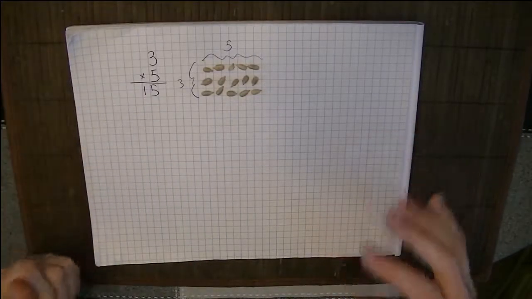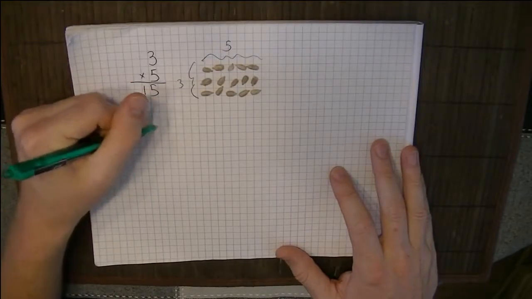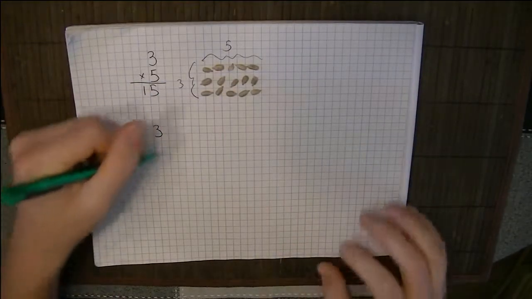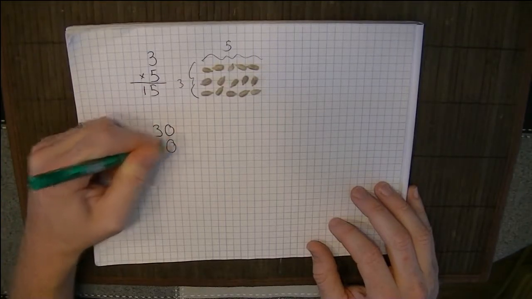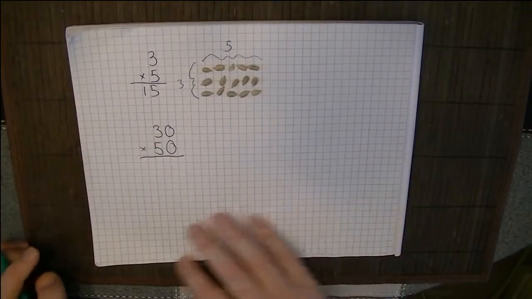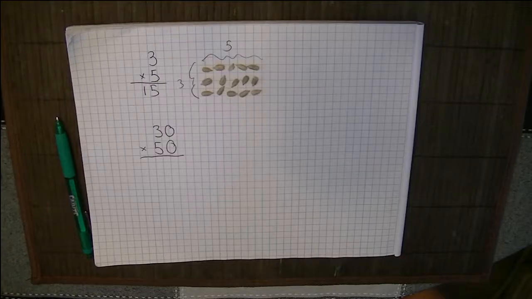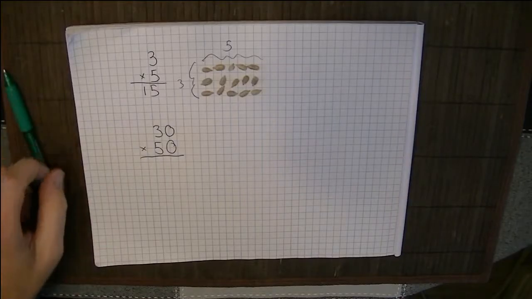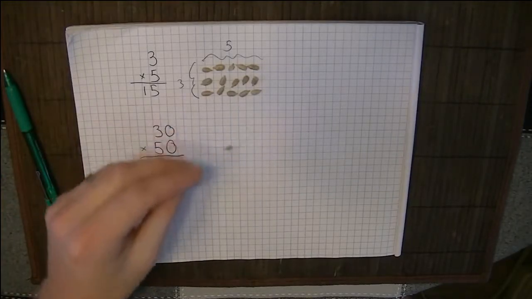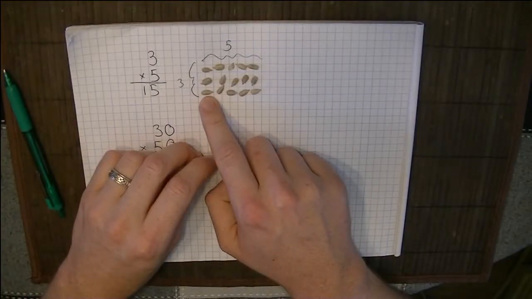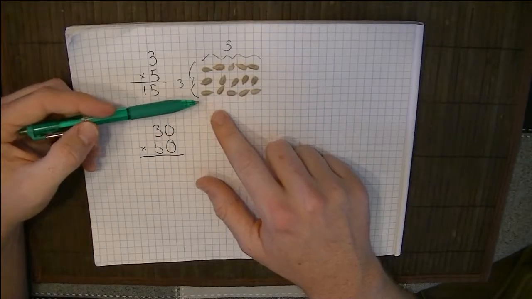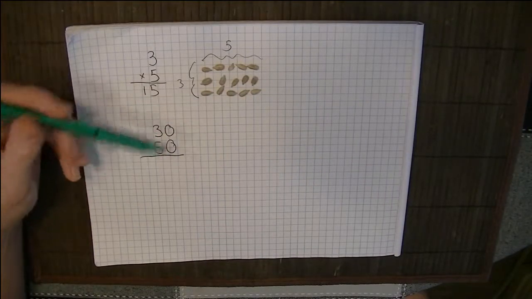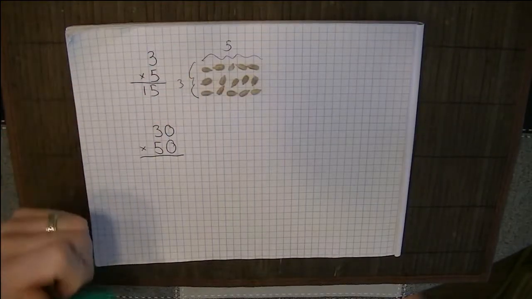Okay, let's kick it up a notch and look at what is basically the same question. But let's now say 30 times 50. Okay, so 30 times 50 rather than 3 times 5. Well, what does that mean? Well, what I can do now is say that each of these single sunflower seeds represents 10, but it doesn't quite work that way.